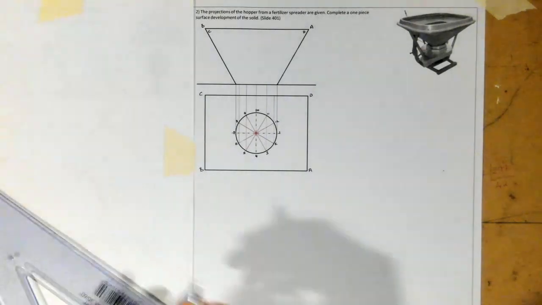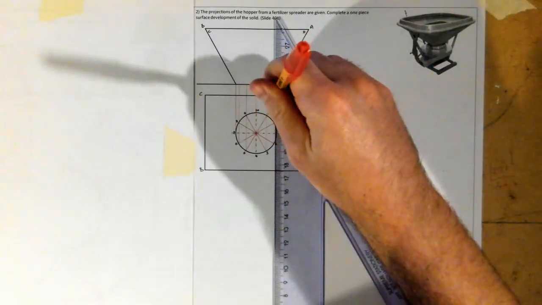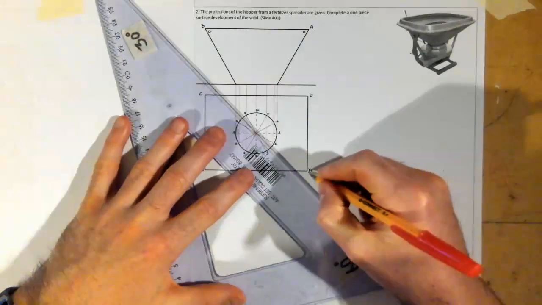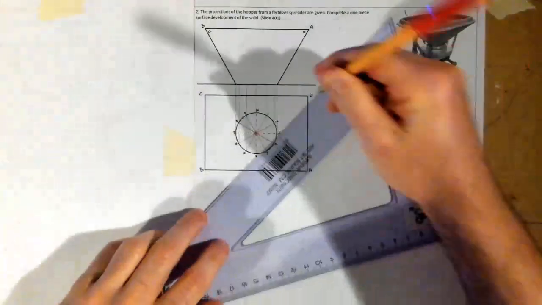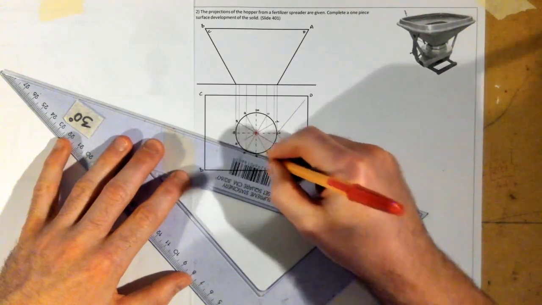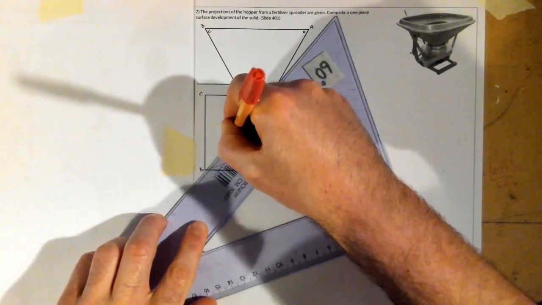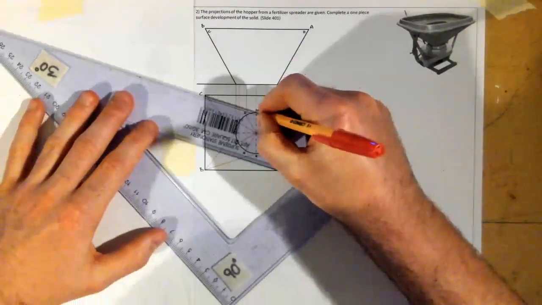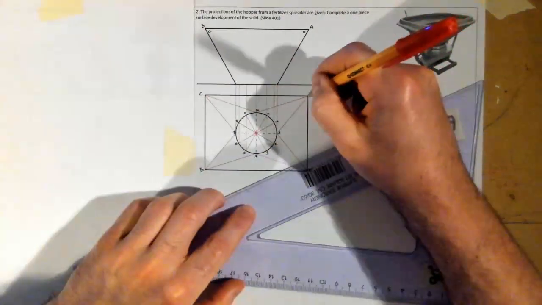Now what I'm going to do is recognize the plane surfaces that are on it to start off with. So we have A to 1, D to 1, A to 4, 4 to B, B to 7, 7 to C, C to 10, and 10 to D. Just join that one up there fully.